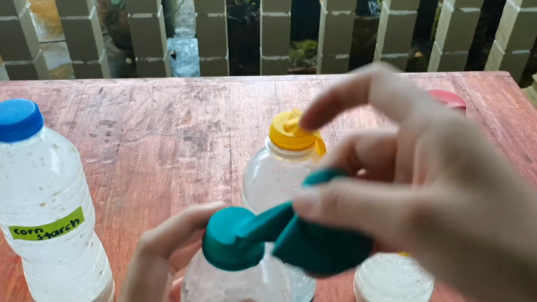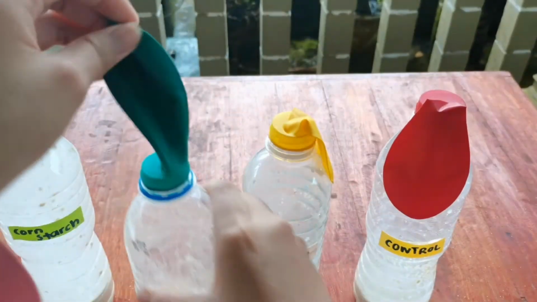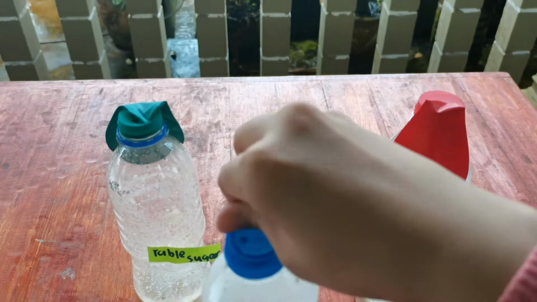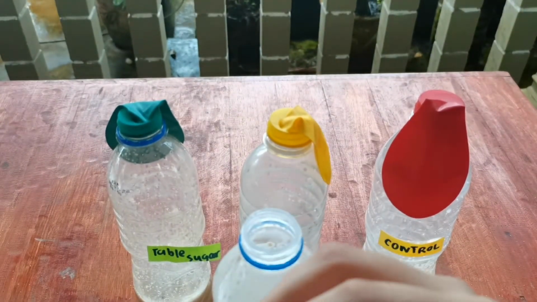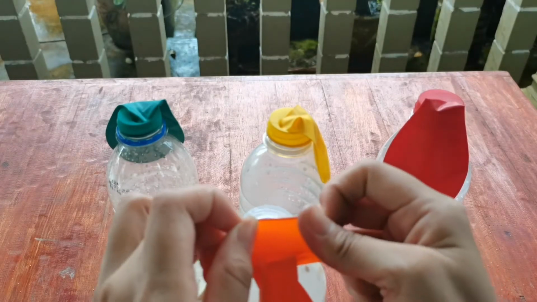After this, all the bottles are observed every 5 minutes for 25 minutes on what occurs in the bottles and any changes in the balloons.